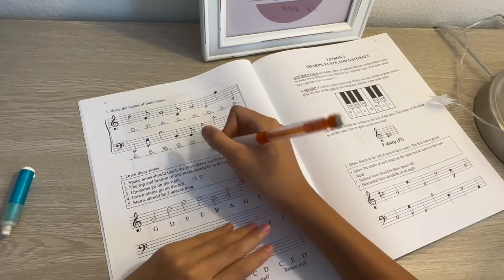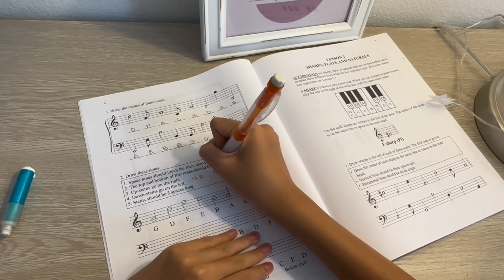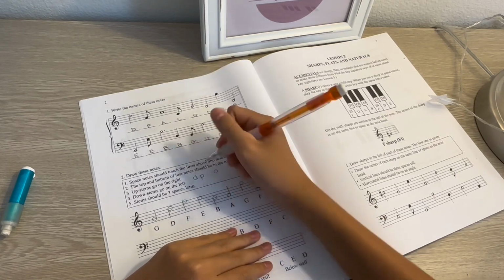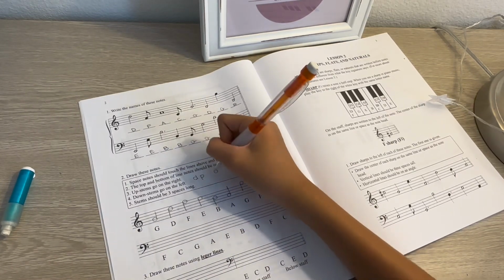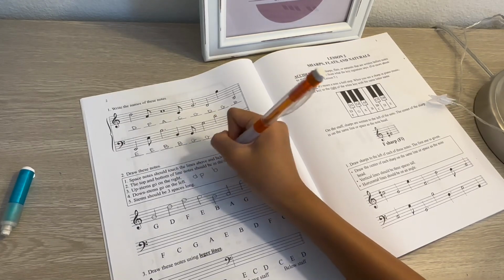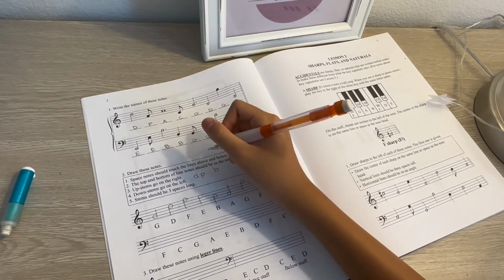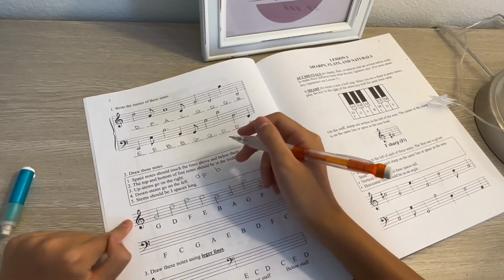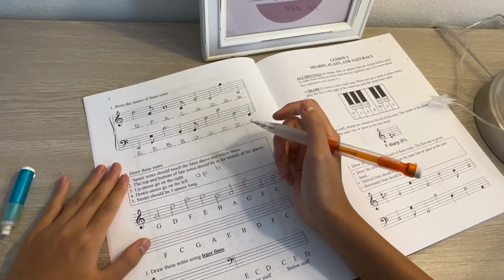But something that wouldn't make sense is if our note is in the middle and our line is on the left side. This would be a B. And we don't have any B-looking notes in our clefs.